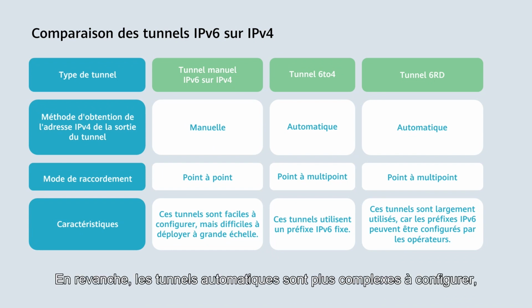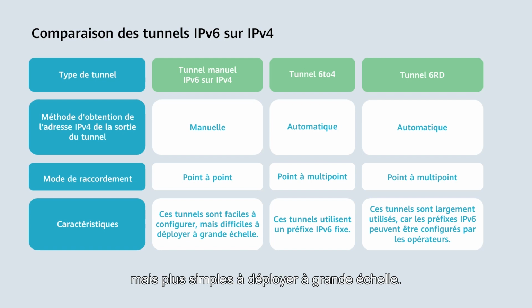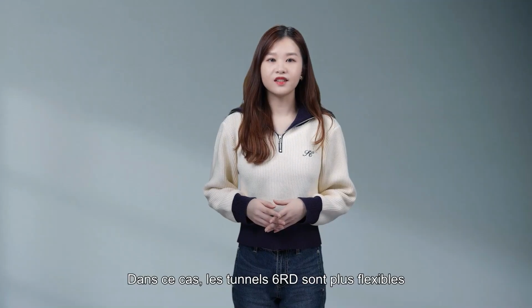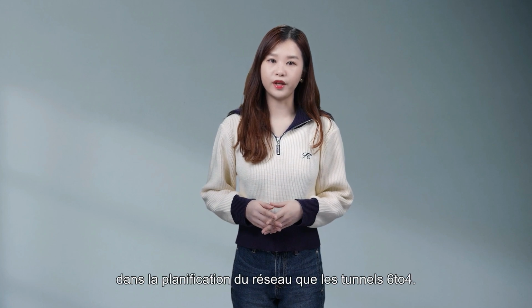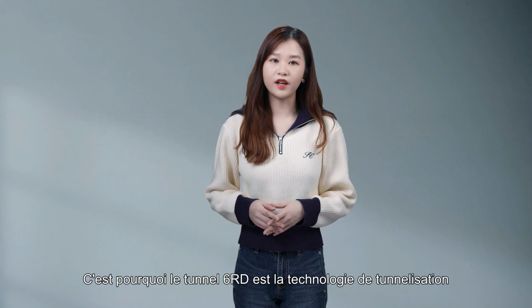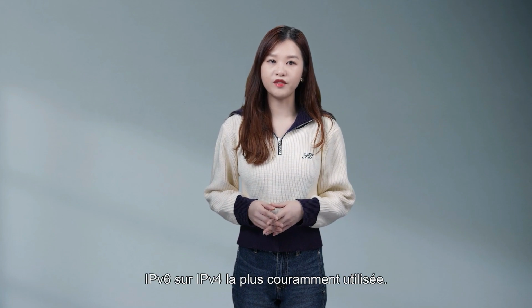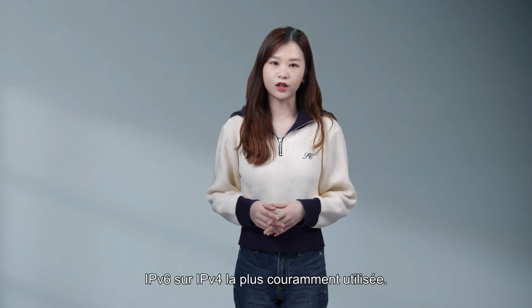In contrast, automatic tunnels are more complex to configure but easier to deploy on a large scale. Beyond that, the IPv6 address prefixes of 6RD tunnels can be configured by carriers. In this case, 6RD tunnels are more flexible in network planning than 6to4 tunnels. This is why the 6RD tunnel is the most commonly used IPv6 over IPv4 tunneling technology.